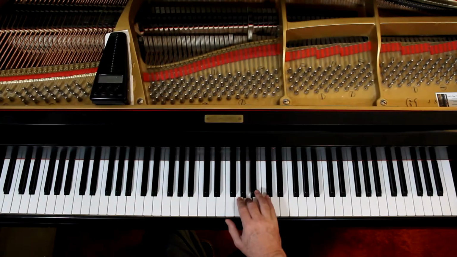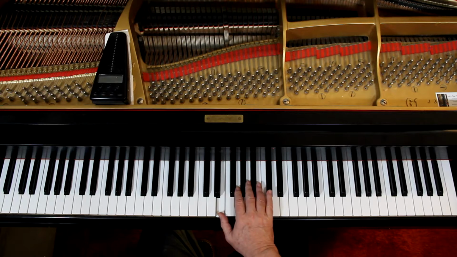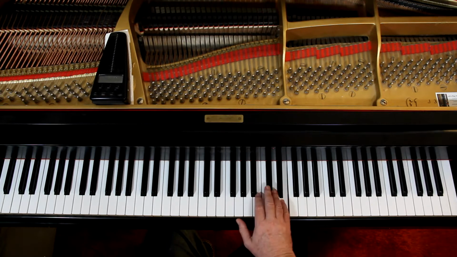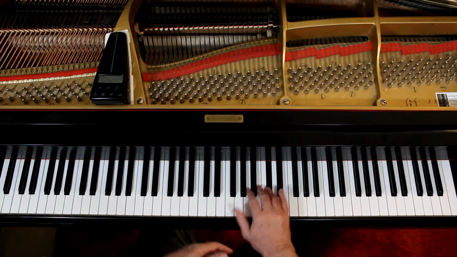Now the danger, when you start feeling this, you'll turn it into a triplet without even realizing it. You'll go, that's 1 en-da, 2 en-da. It's a triplet feel. 3 and 1 en-da, 2 en-da, 3 en-da.